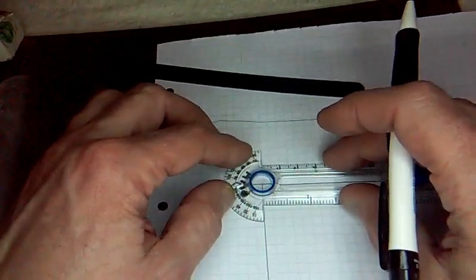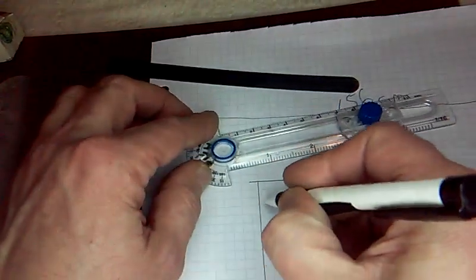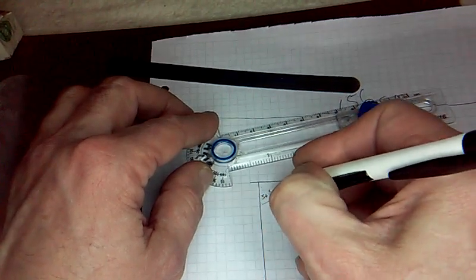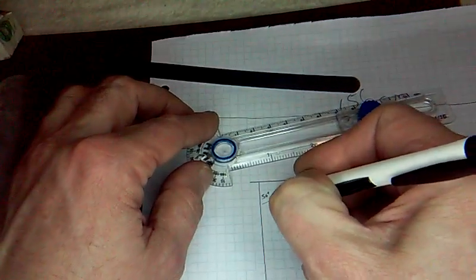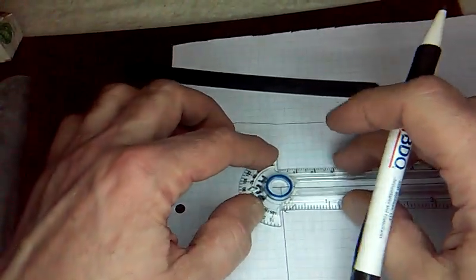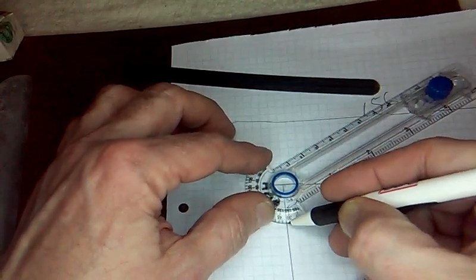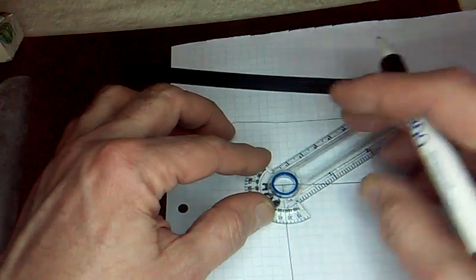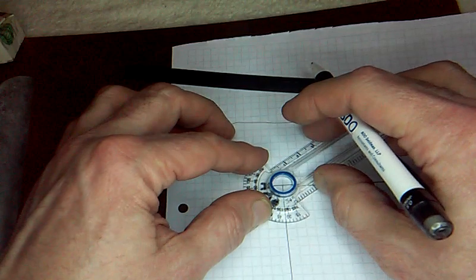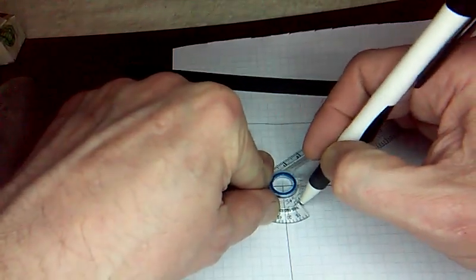Wait, it goes this way. Sorry about that. We want a 36-degree angle from here to here. So we want 36 degrees from here to whatever that line is. And so now we turn it to 36, 35, plus a little bit more, 36. Line up our center dot right here. And so now we've got 36 degrees. And you just draw a little line.